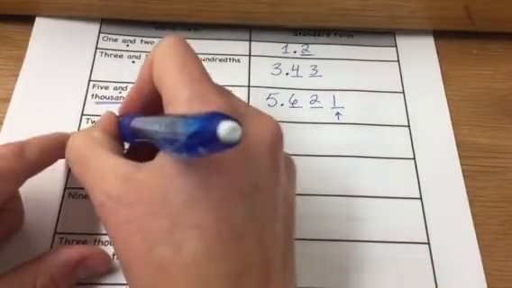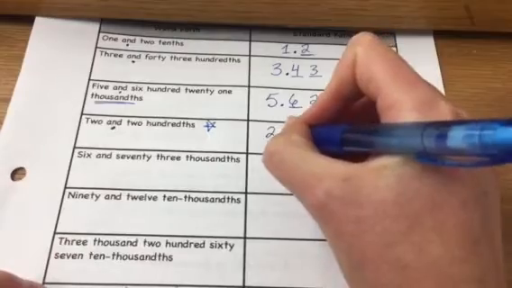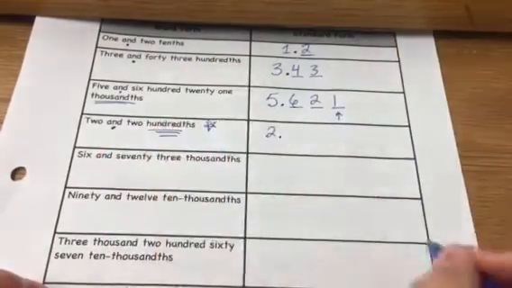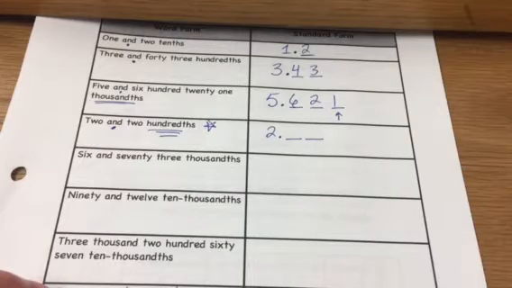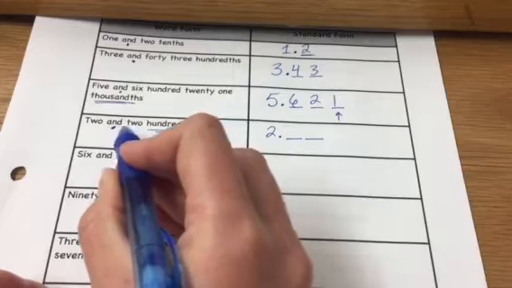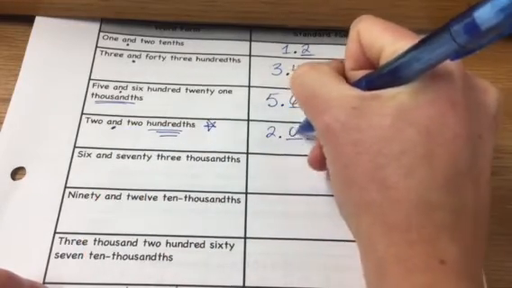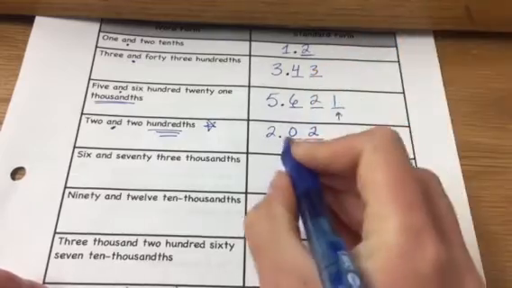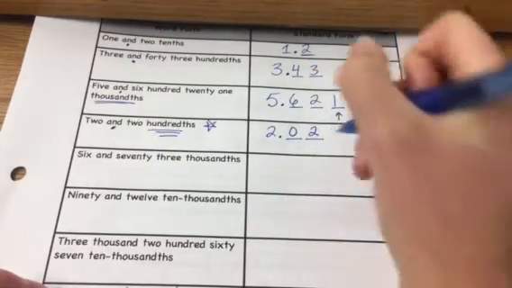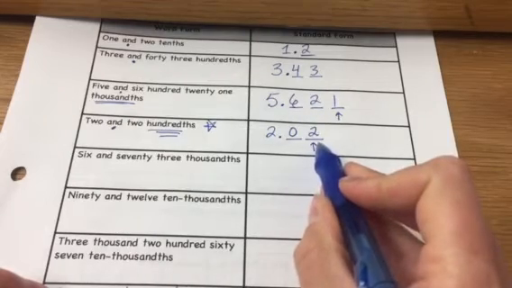2 and 2 hundredths. Now this is one of those trickier situations here. 2 and, I know I'm dealing with hundredths. Tenths, hundredths. Give yourselves 2 spaces. I need to write down the number 2, and it needs to span out to the hundredths. So this is where we need a 0 in front of that 2, so that we have 2 in the hundredths place value.